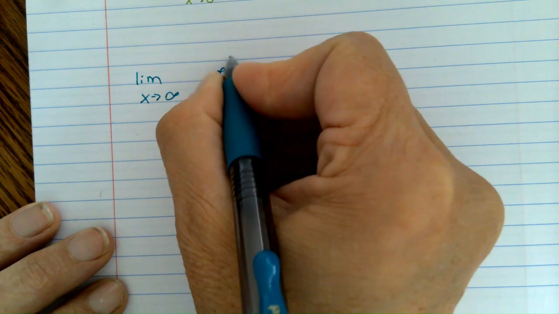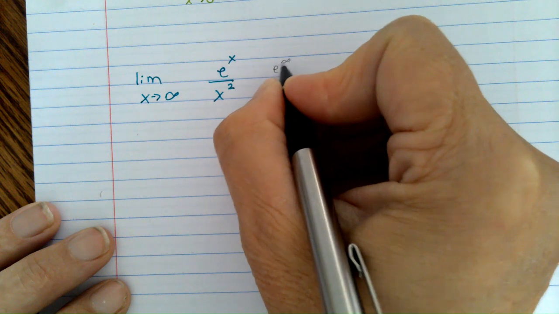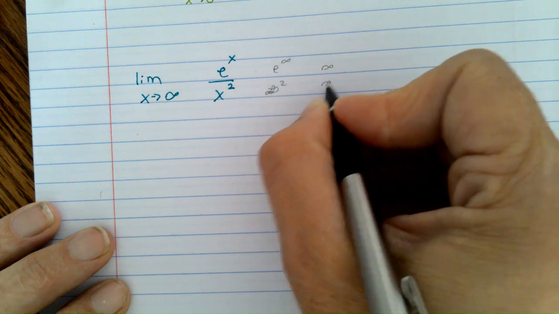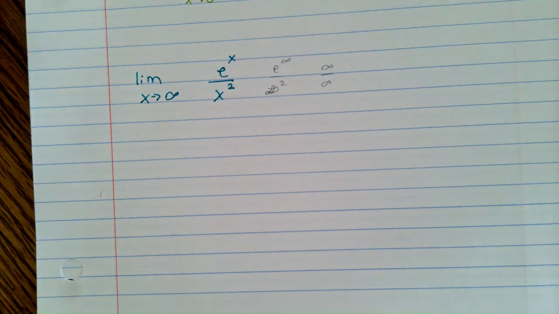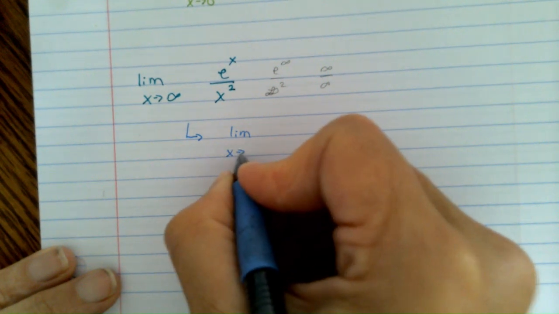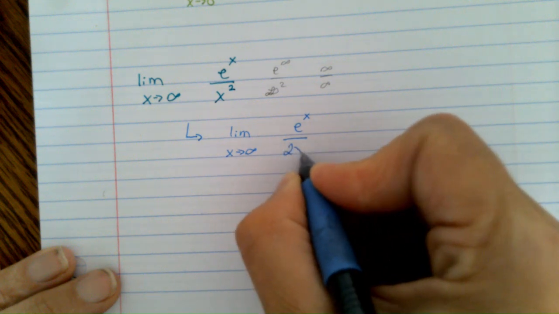Okay. So what about now with this? The limit of e to the x over x squared. Well, we know e to an infinitely large number is infinitely large, and infinity squared is still infinity. So we have an occasion where L'Hopital's rule exists. So limit as x approaches infinity. The derivative of e to the x is e to the x. The derivative of x squared is 2x.